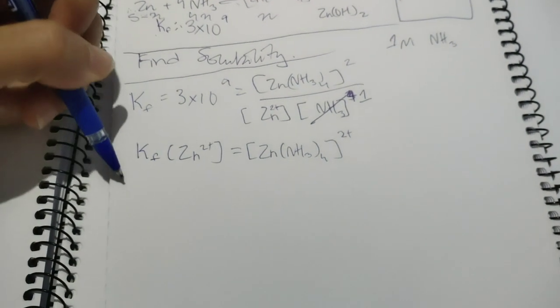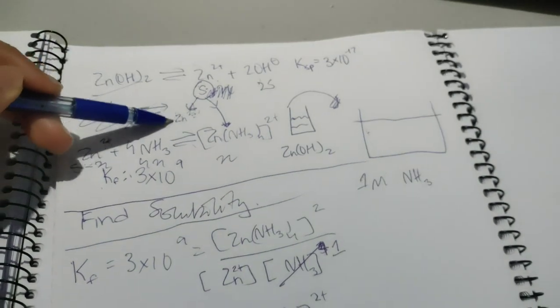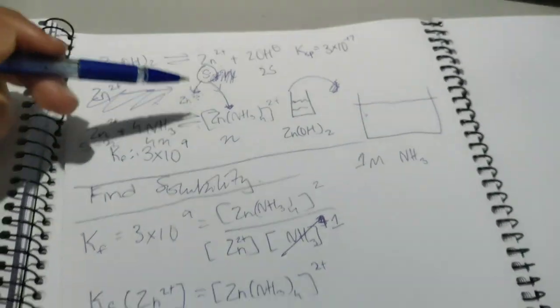And the cool thing is that this S is comprised of Zn2+ and the complex.